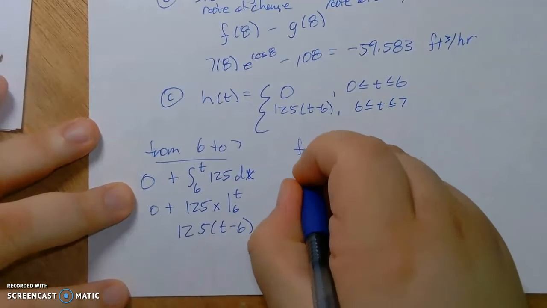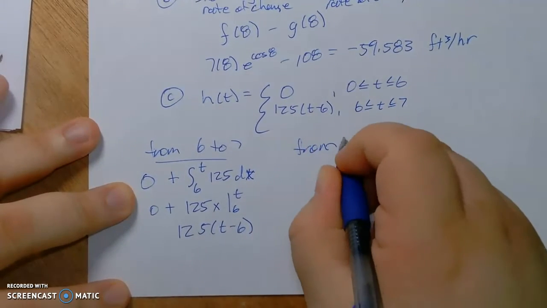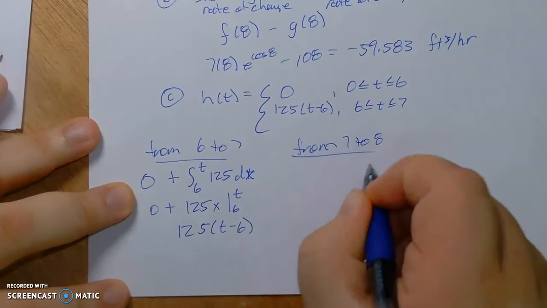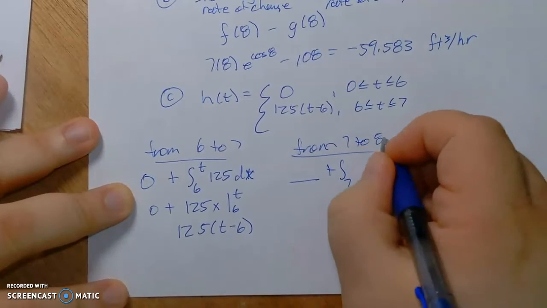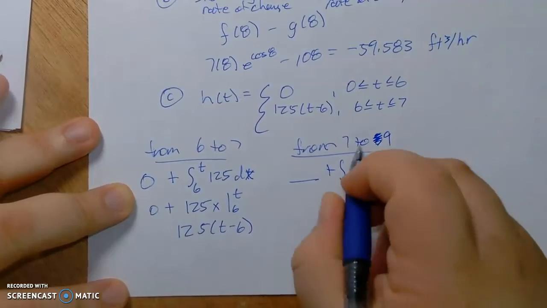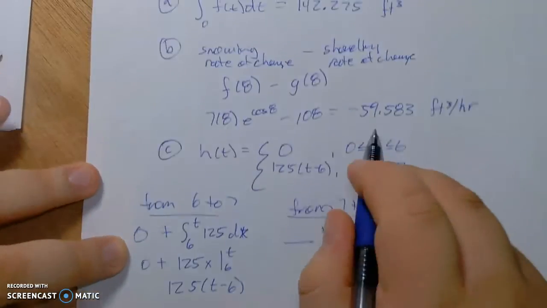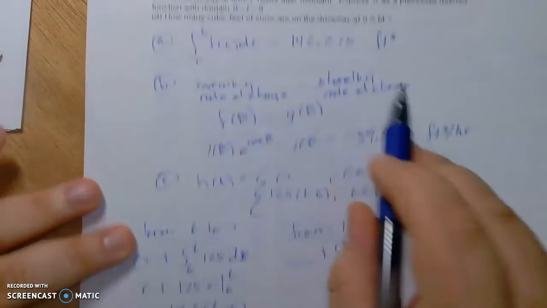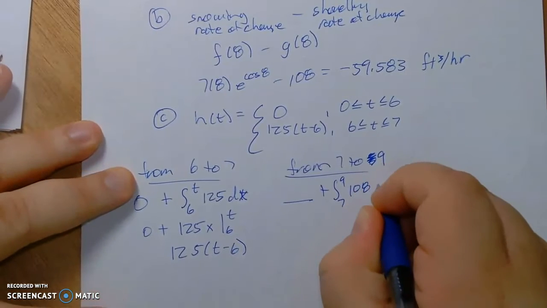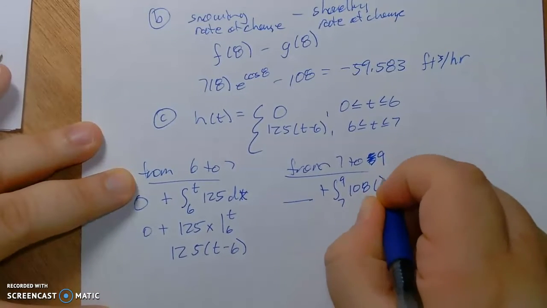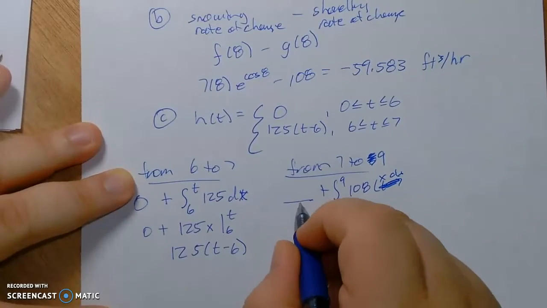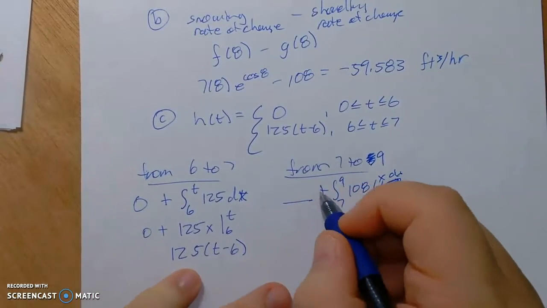Well then, from 7 to 9, we have some starting value plus, she was shoveling slower, 108 dx. The starting value is going to be at 7 o'clock.